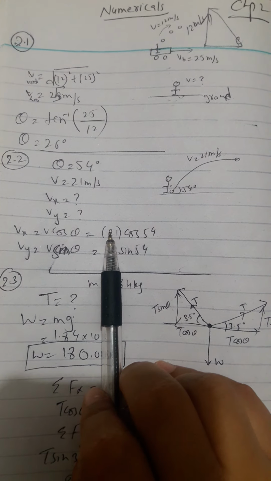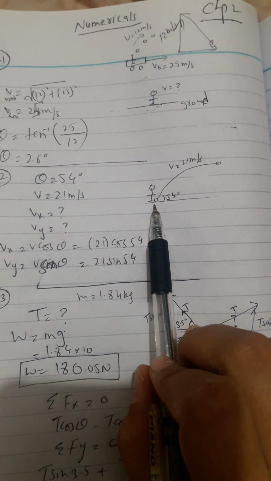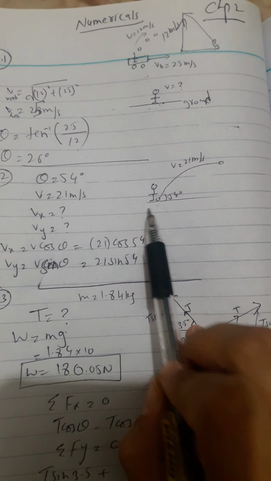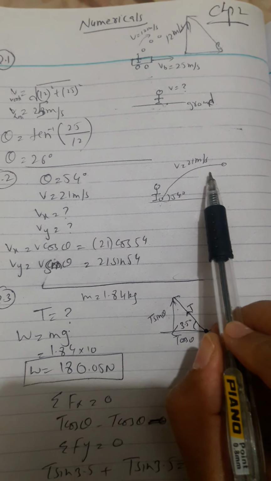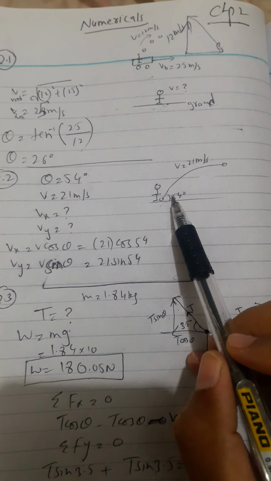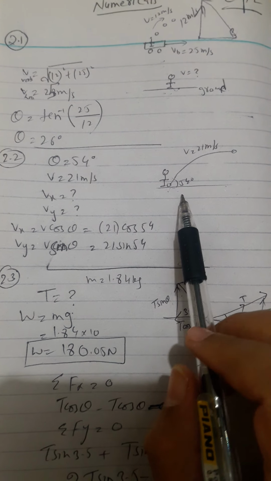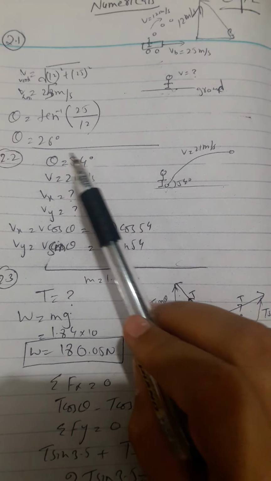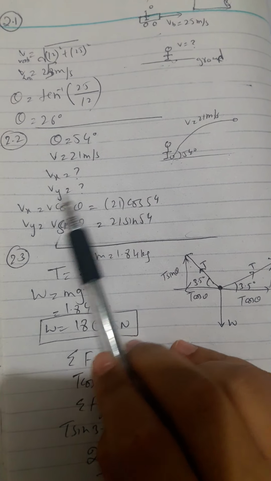The second question is that in the second question he is saying that a person throws or kicks a ball, and after the kick of the person, the ball is moving with a velocity of 21 meters per second, and the trajectory of the ball makes an angle of 54 degrees with the ground. Find out the x and y components of the velocity of this ball. Okay, so we have given this one data, and we have to find out vx, vy.